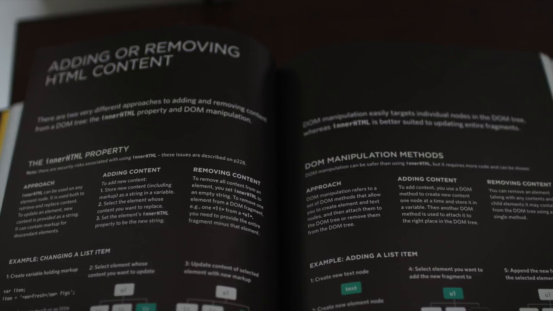Again, these are my two favorite beginner web development books. I'm going to be doing more videos like this, as well as more book reviews on design books, as well as some more advanced JavaScript and jQuery books. So stick around for those.